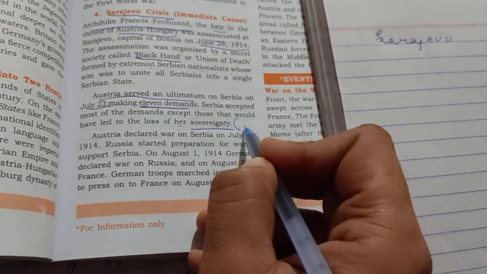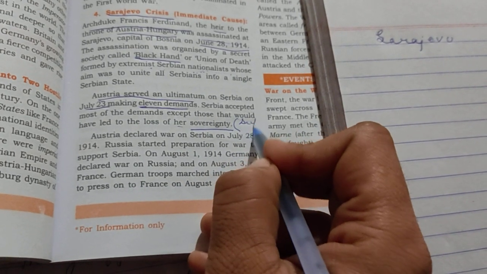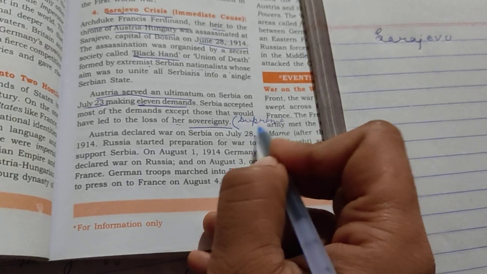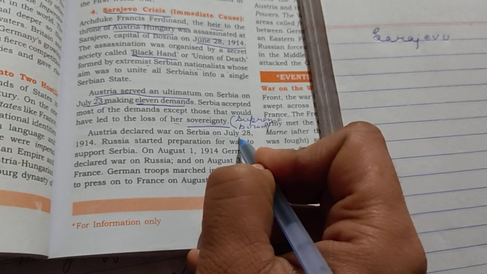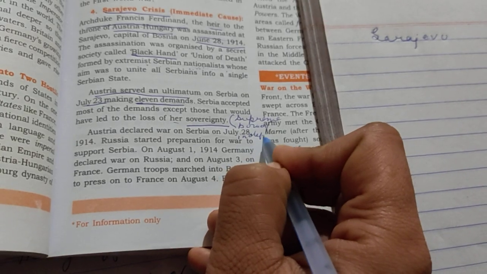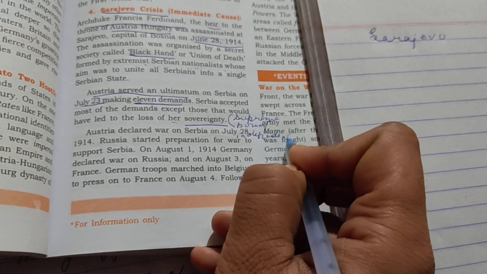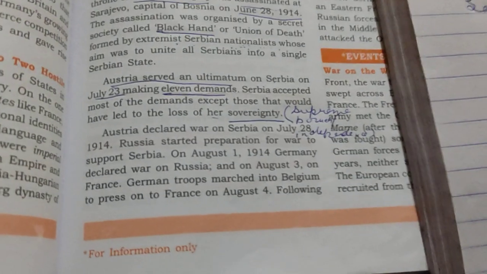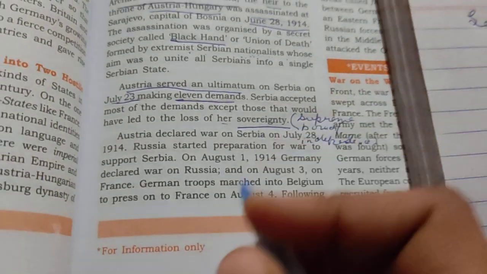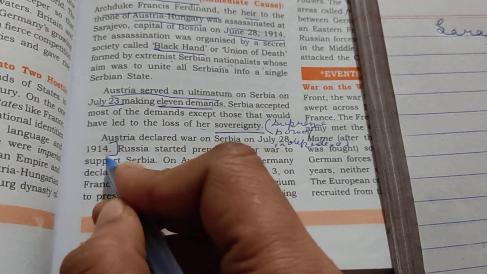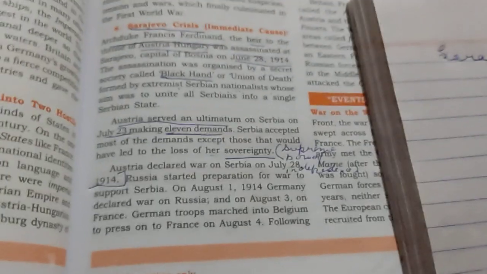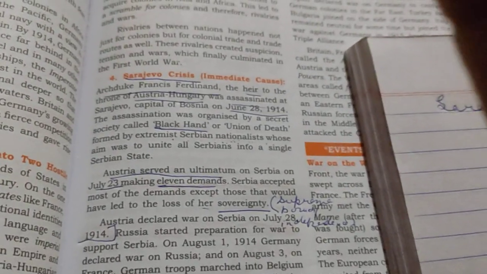Sovereignty means supreme power or independence. So Austria declared war on Serbia on July 28, 1914. So this is the starting of the First World War.